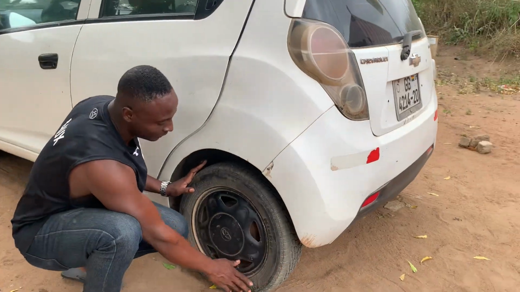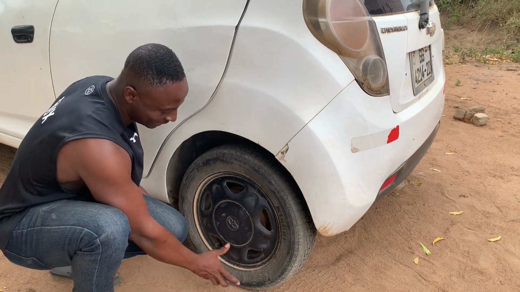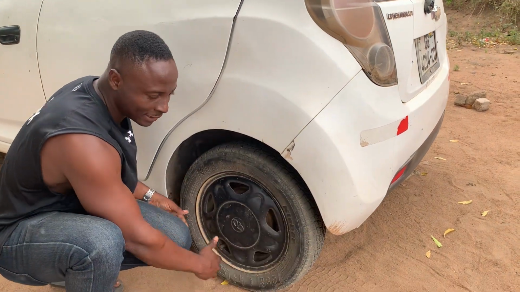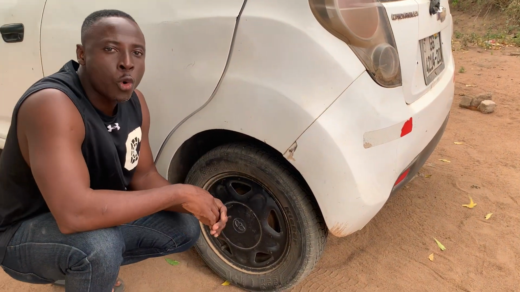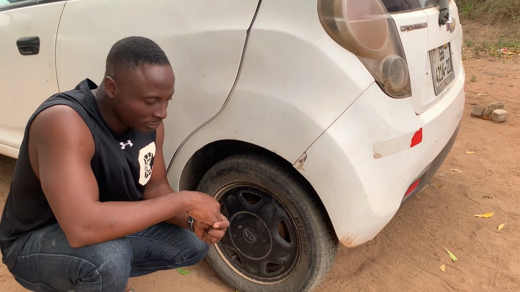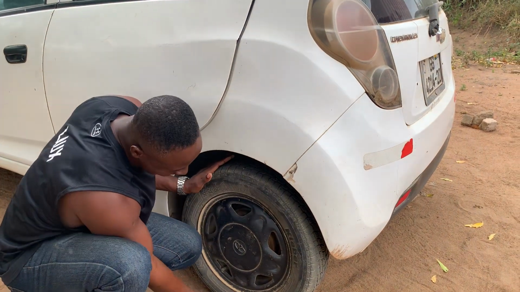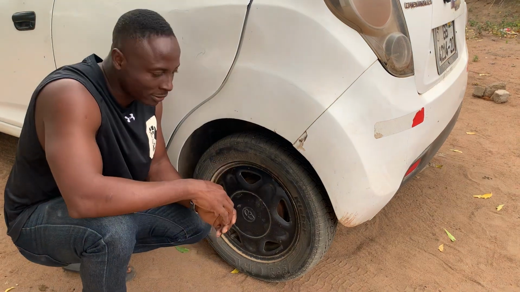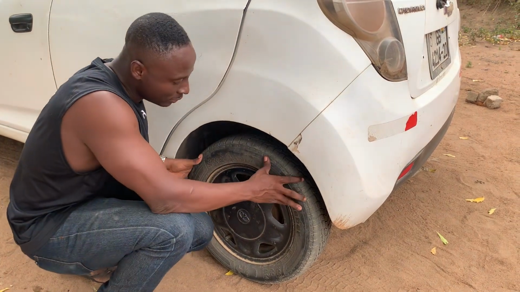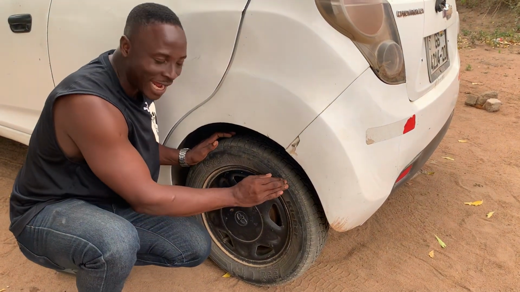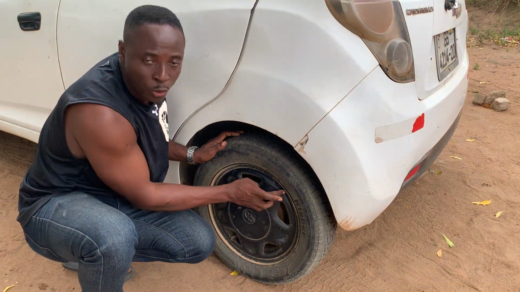This whole thing is called wheel. Wheel. From this side to this side is called wheel. But when you pick the wheel, this one alone is called tires. This one alone is called rim.